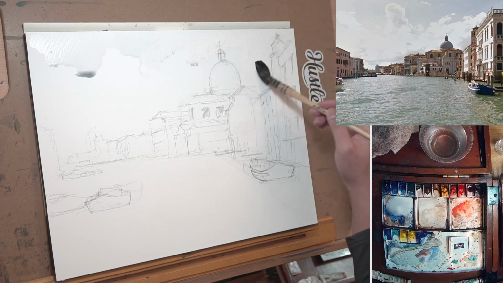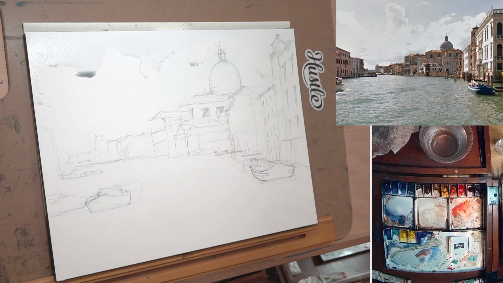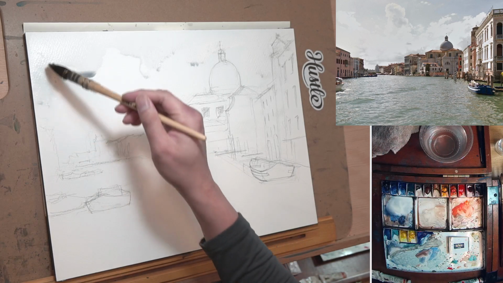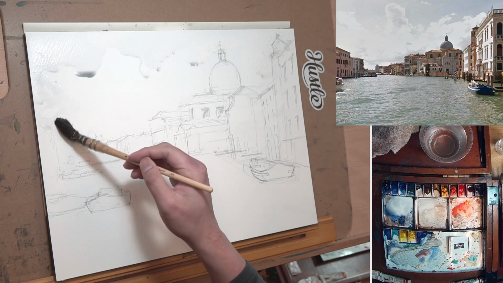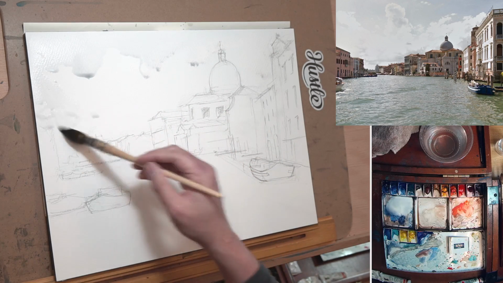Just going across like that. Paint over the building, that's fine, it's okay. And a little bit of cloud here.